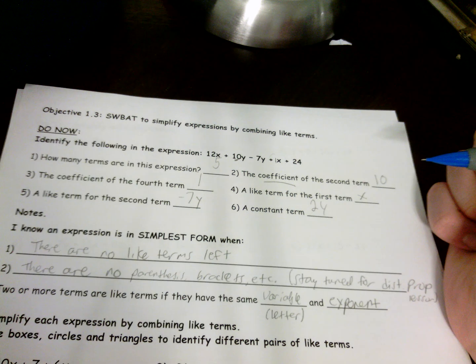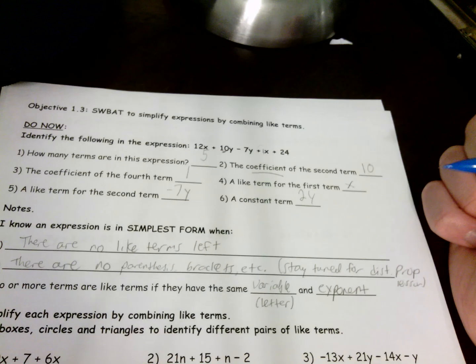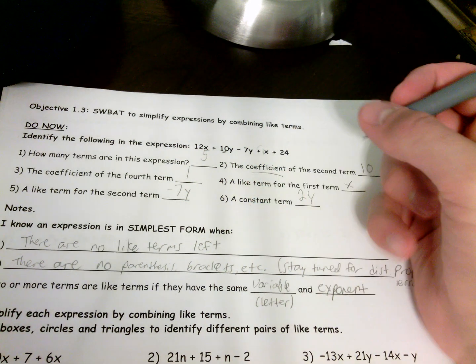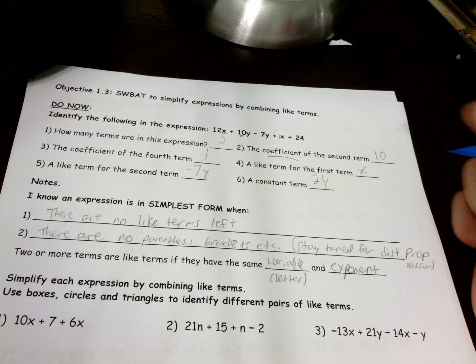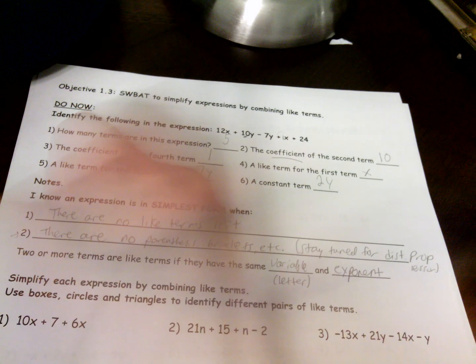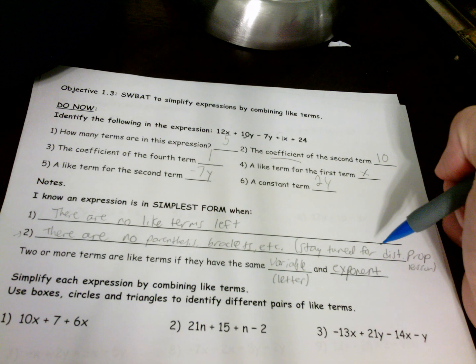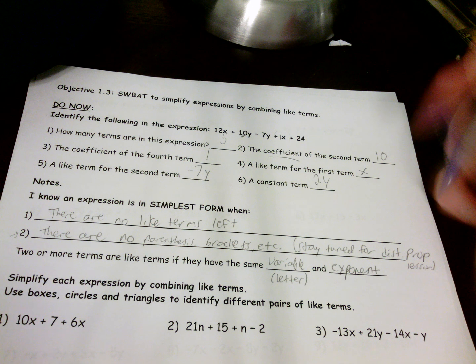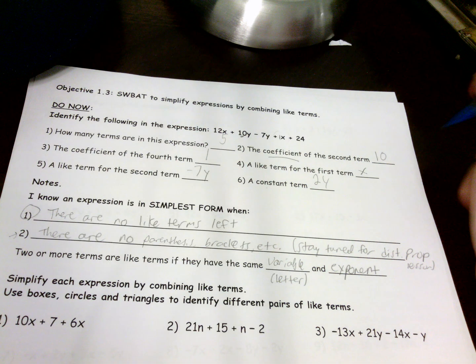All right? So I know that an expression is in simplest form when there are no like terms left. So I have combined all of my like terms, and there's no parentheses or brackets, etc. Now, don't worry about number 2 for today. We're going to talk about this later in the unit when we talk about the distributive property. For now, we're just going to focus on the first one.